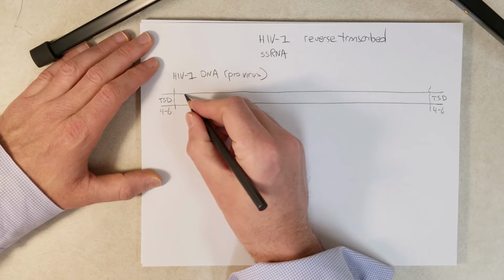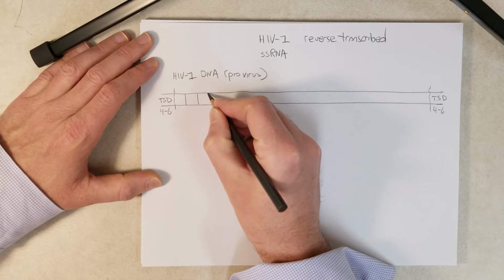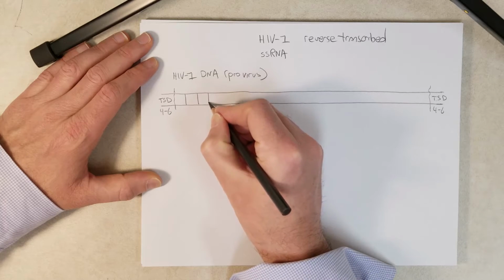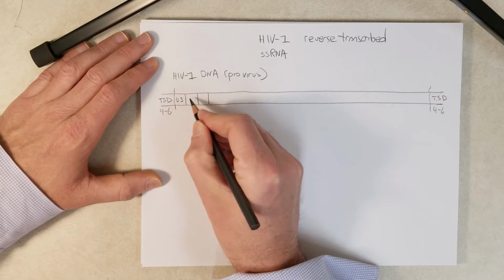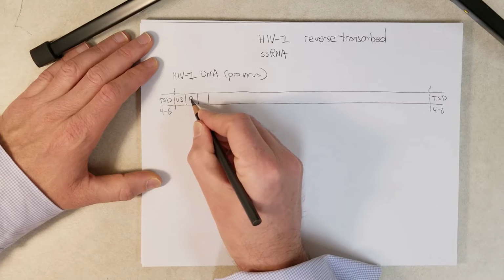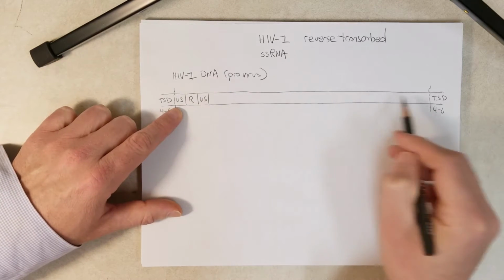Now, on this side of the HIV-1 DNA, we're going to have 3 sequences referred to as U3, R, and U5. And this is going to be repeated on the other side.